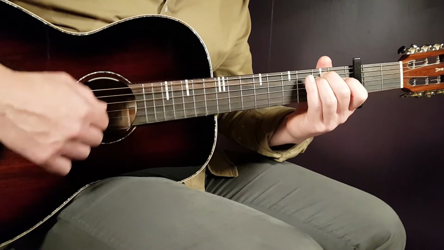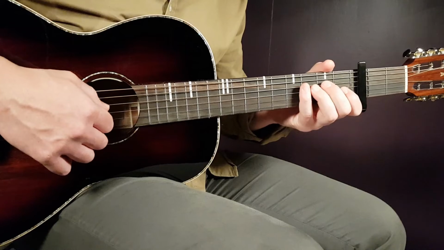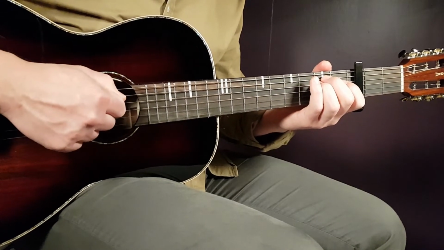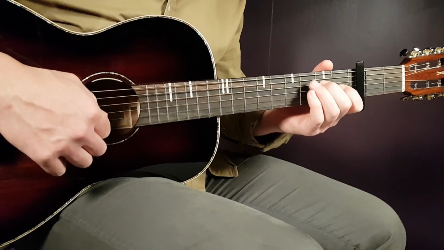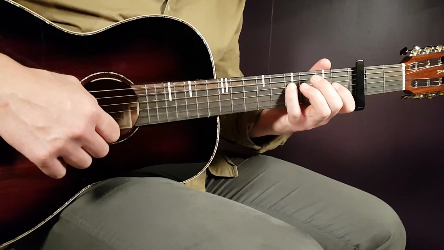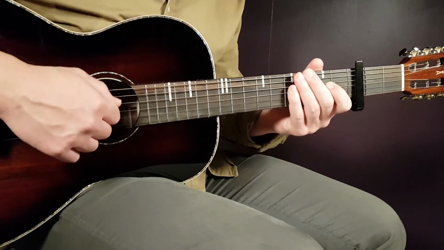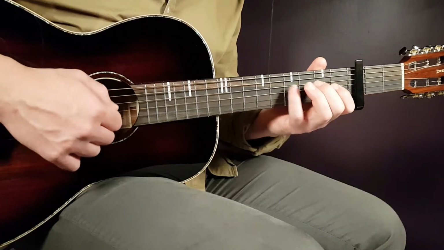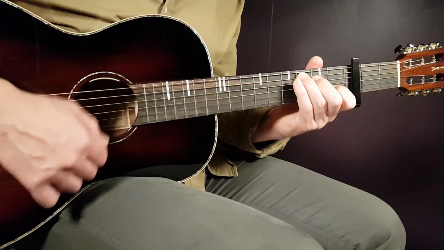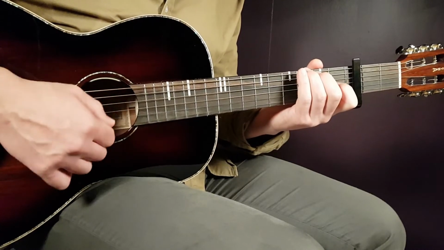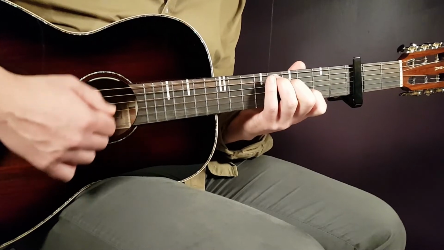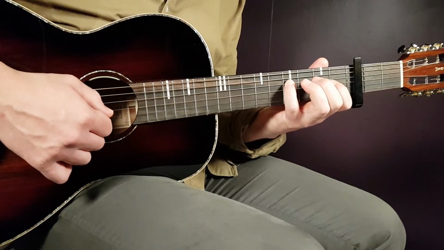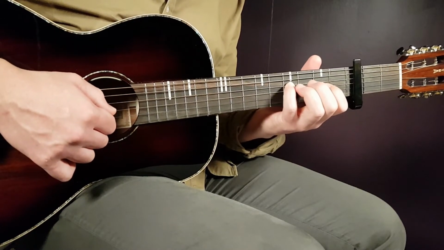Down, down, down, down, up. And then comes... And here I just pick every note. It's 5 notes. And that will be exactly 5 downs like it is in the strumming pattern. Down, down, down, down, up. So that is how it goes slowly.